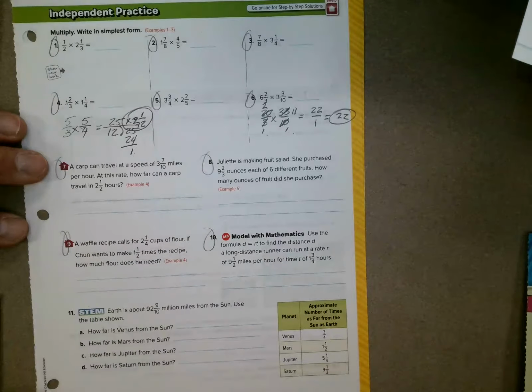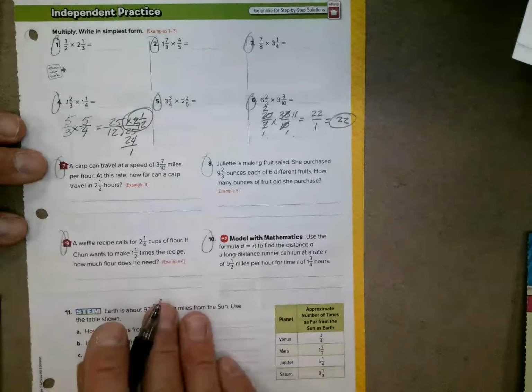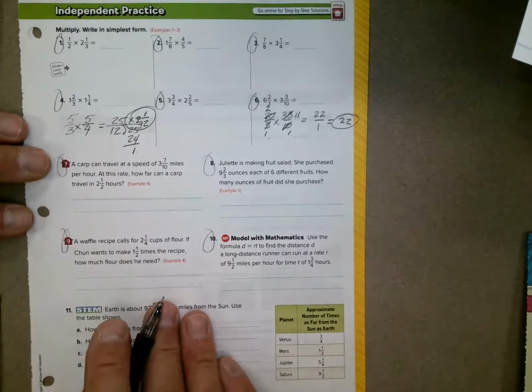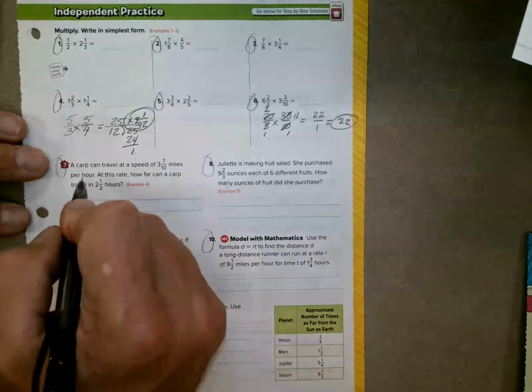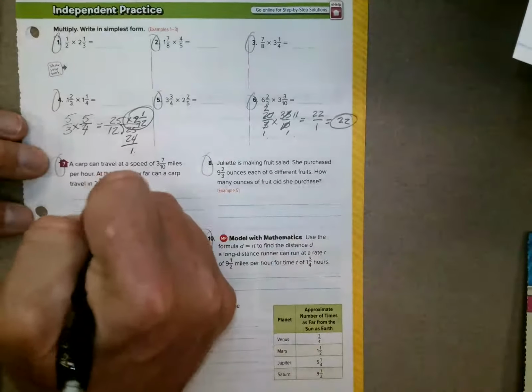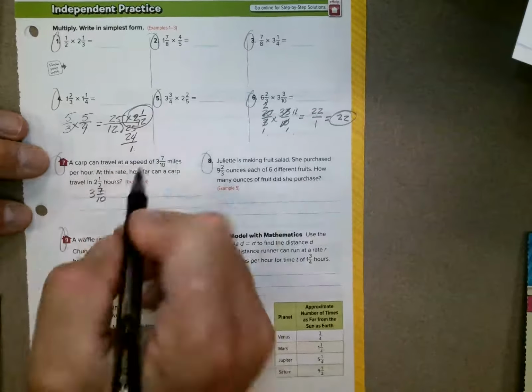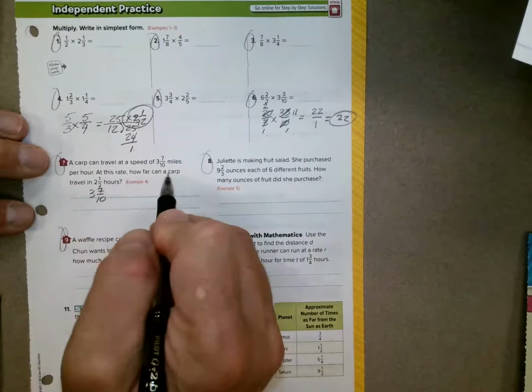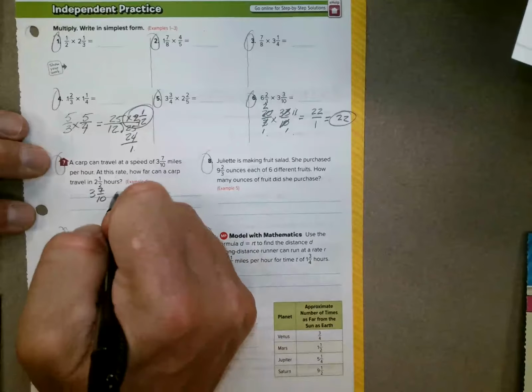All right, just jumping around, trying to give you a head start here. We're going to do 7, and then we're going to jump to the other page. I said we get 5 or 6, and that's what we'll get. A carp can travel at a speed of 3 7/10 miles per hour. At this rate, how far can a carp travel in 2.5 hours?